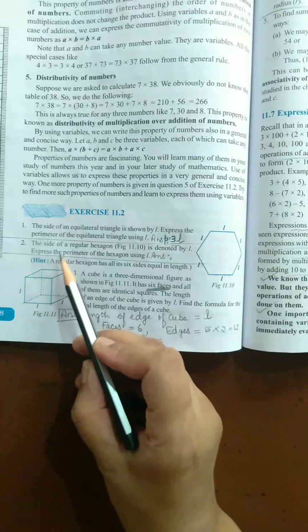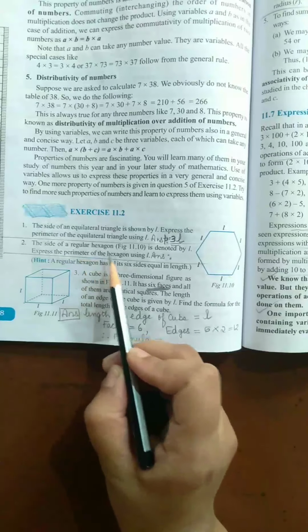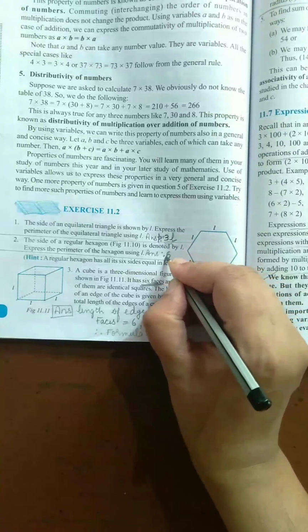And one more point we have to remember, that in a regular hexagon, all the 6 sides are equal and the measurement is given by the variable L. Now, we have to express the perimeter of the hexagon using L. So, how many sides does a regular hexagon have? Yes, it is 6 sides.